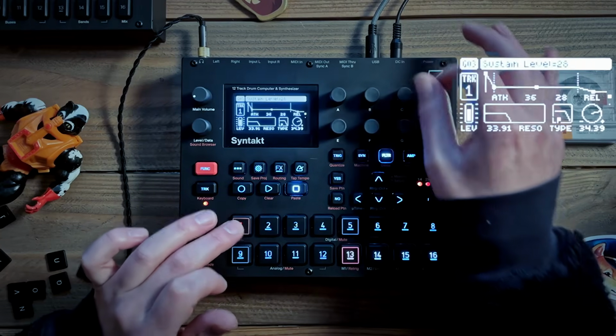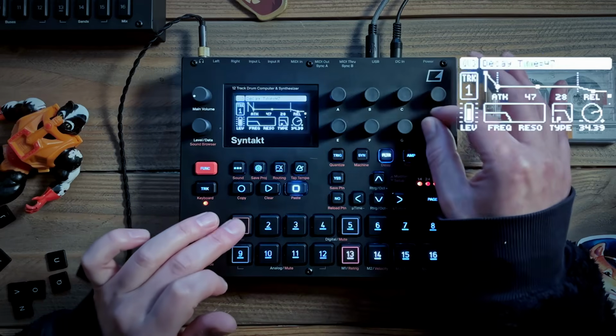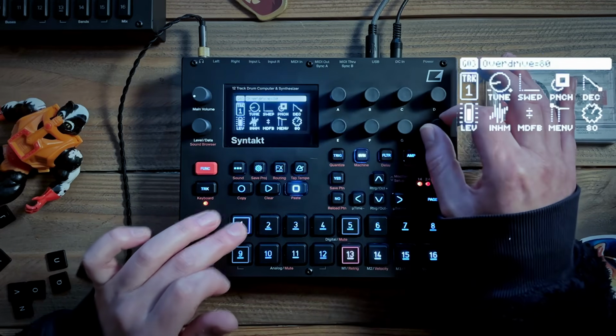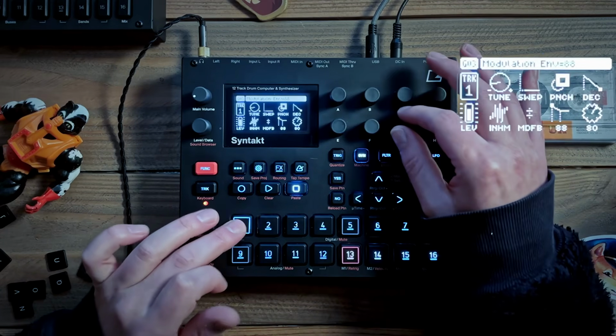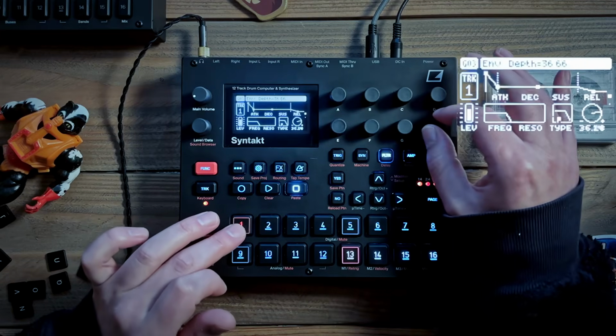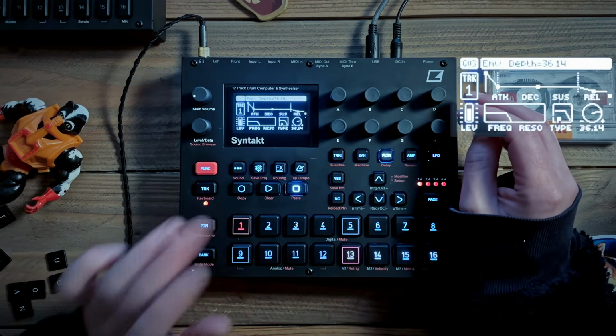Filter it down a bit. Give a bit of envelope. A bit more drive. Right, getting there.